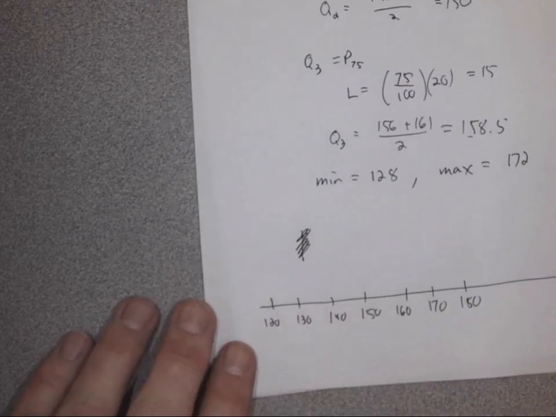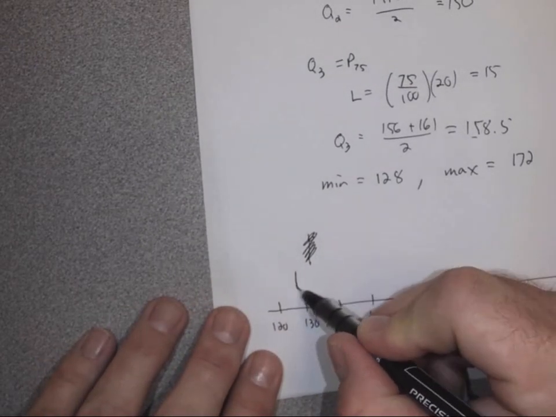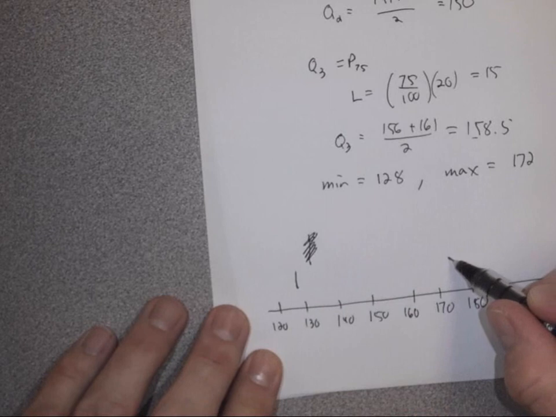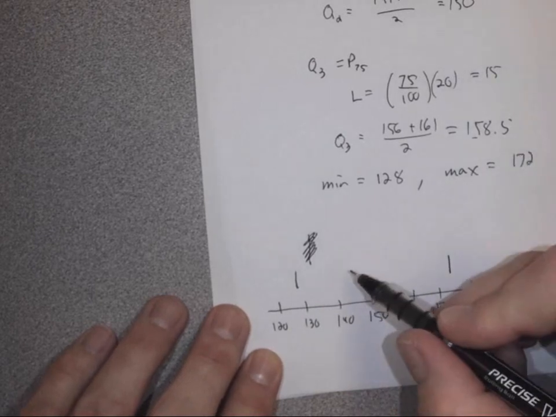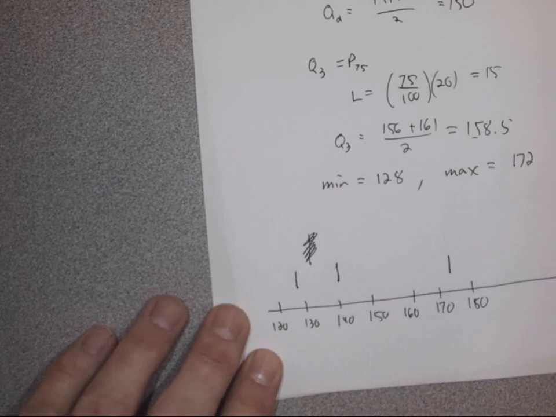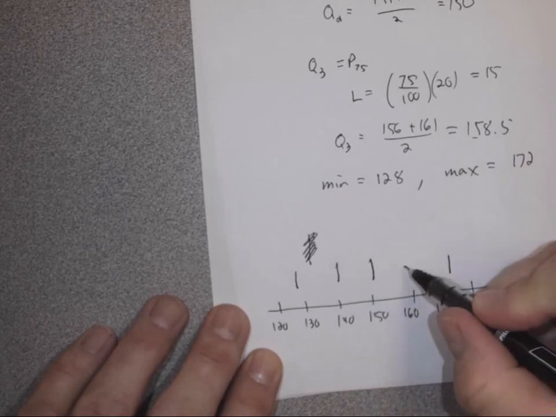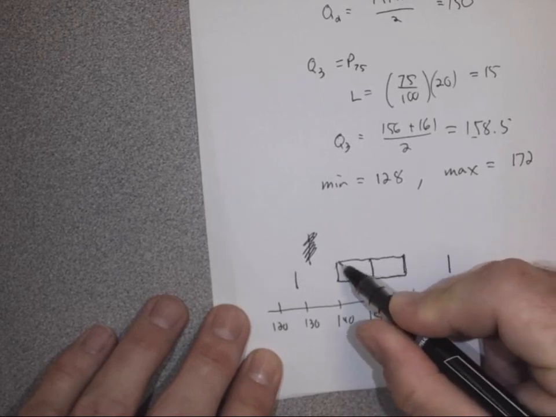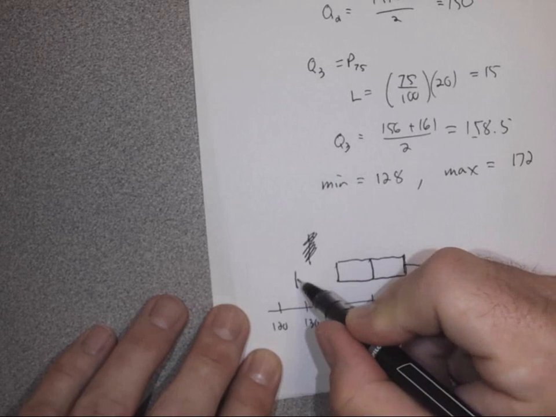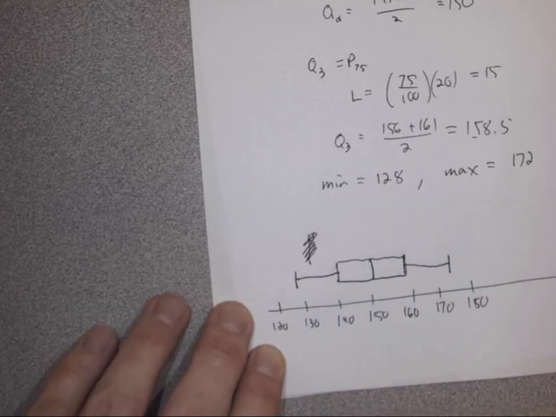Then I have to do a box plot above that. So 128 is about right here. 172 is right here. So those are your min and max. Q1 was 140, which is right here. Q2 is 150, which is right here. And Q3 is 158, which is going to be right here. You put a box around the quartiles, and then you connect these with the line. So that's a box plot.